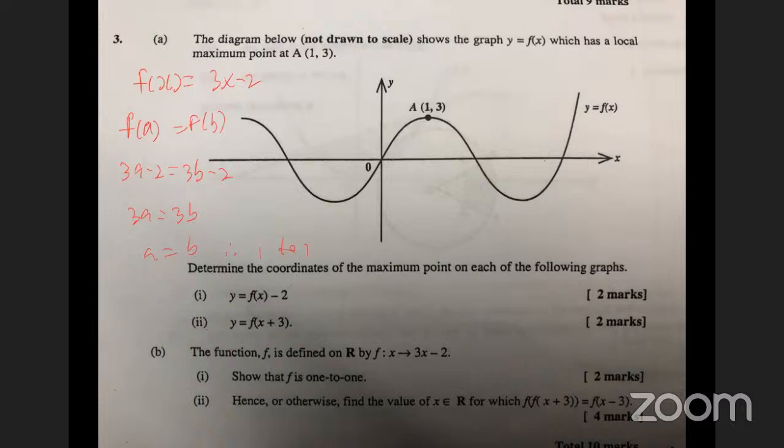That's okay? And then the last part is where we have to go back to Form 5 maths. Find f of f of x plus 3 and make it equal to f of x minus 3. That's Form 5 maths, right?